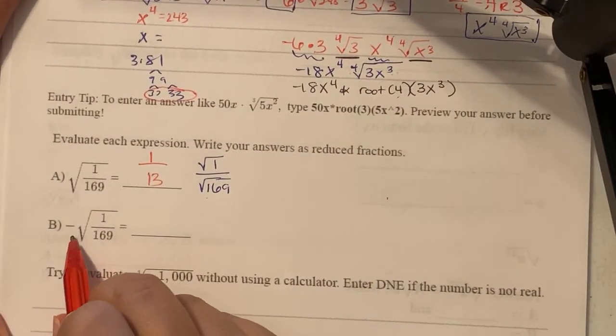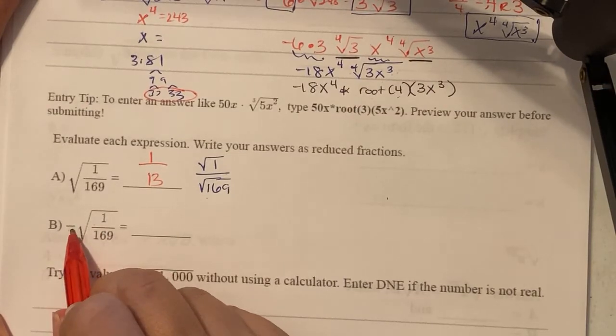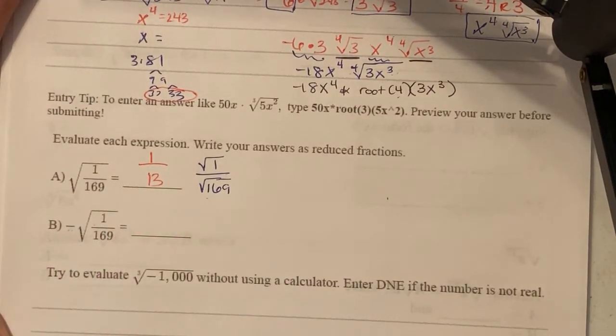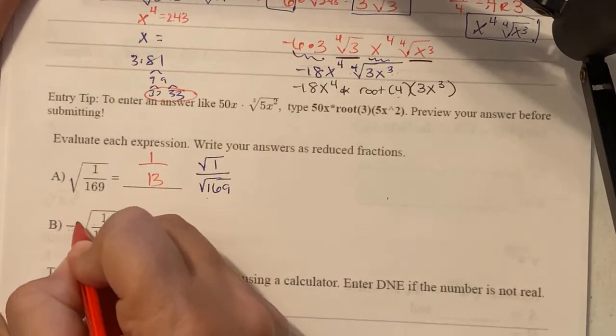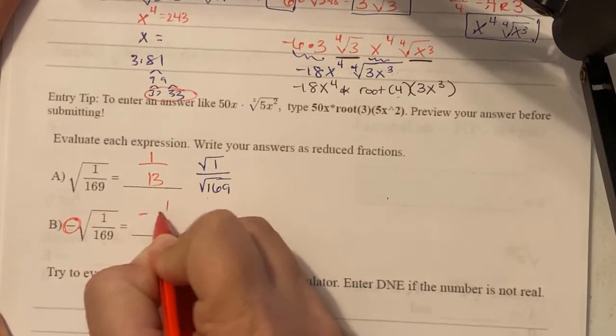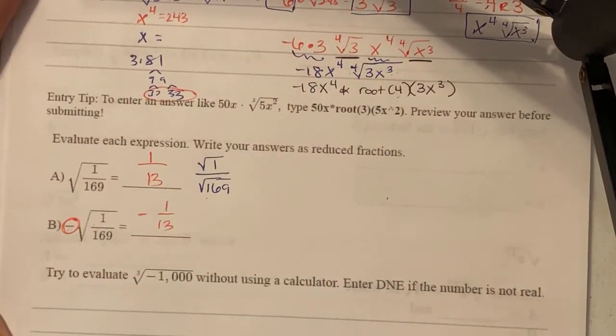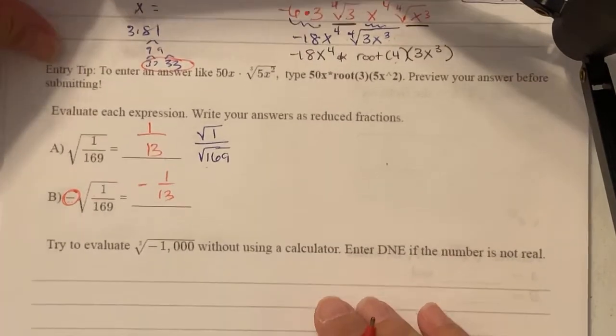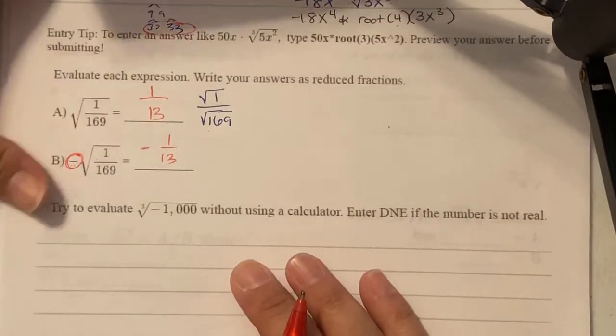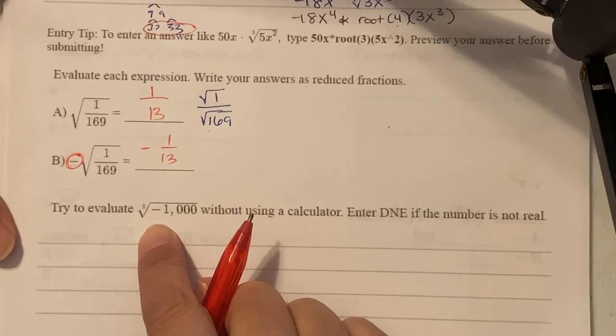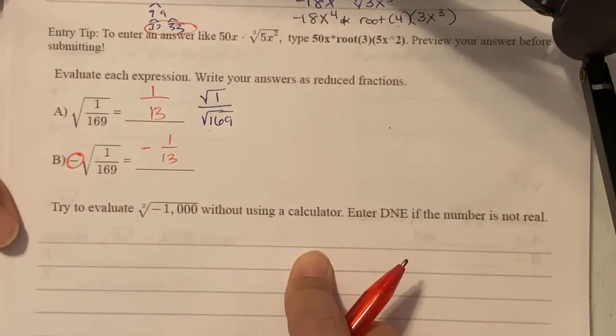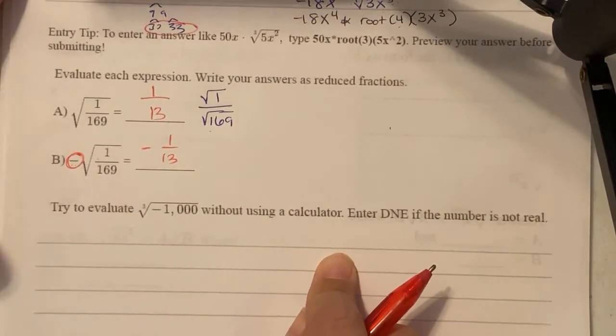On the next one, it's the negative of the radical, which means we already did the answer for this. It's 1 over 13, but because there's a minus sign, you just bring the minus sign to the front of it. On the next example, it wants us to evaluate the cube root of negative 1,000 without using a calculator. And if it doesn't exist, then it doesn't exist.